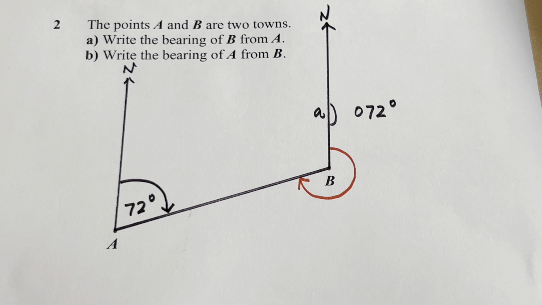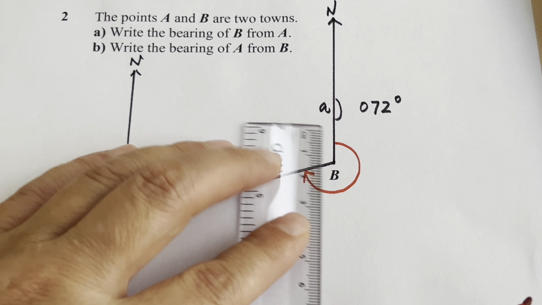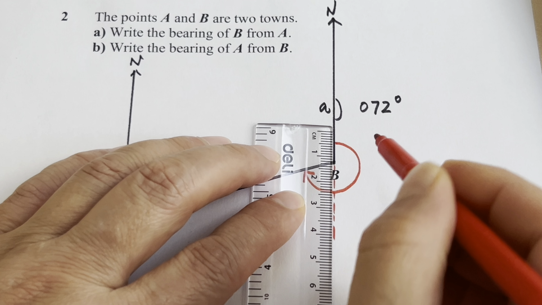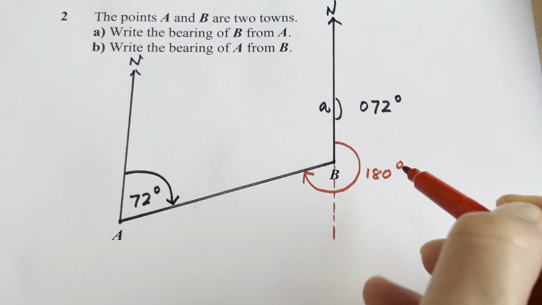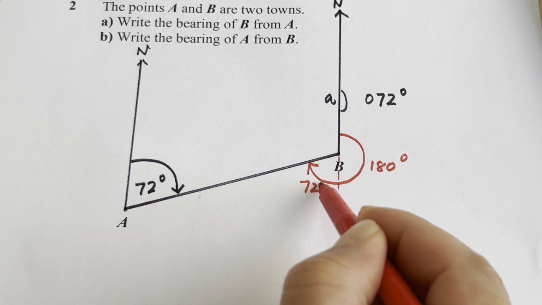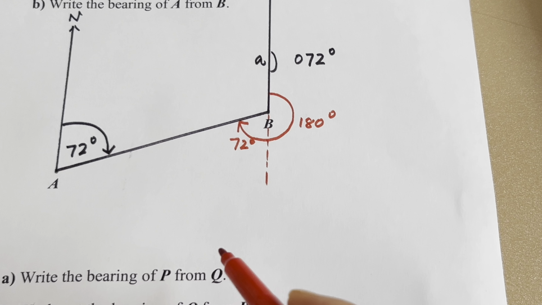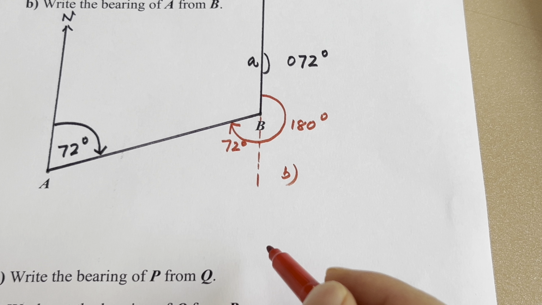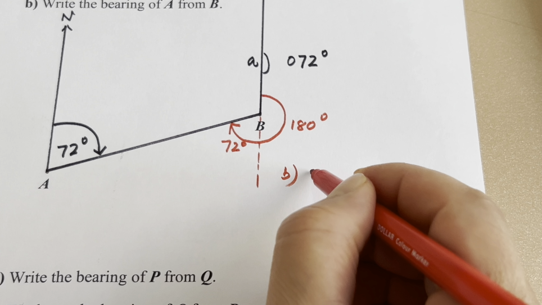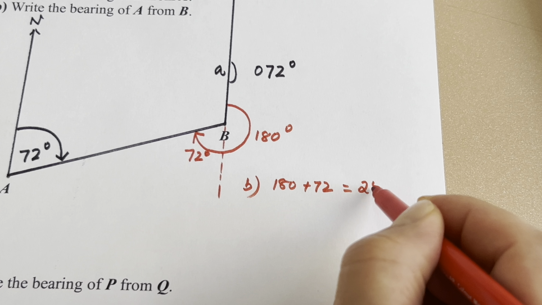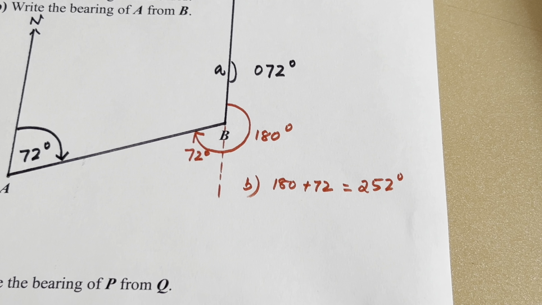And you all know already, if this straight line over here is 180 degrees, and these are alternate angles, so that is equal to 72. So the answer for question B, bearing of A from B is going to be 180 plus 72, which is 252 degrees.